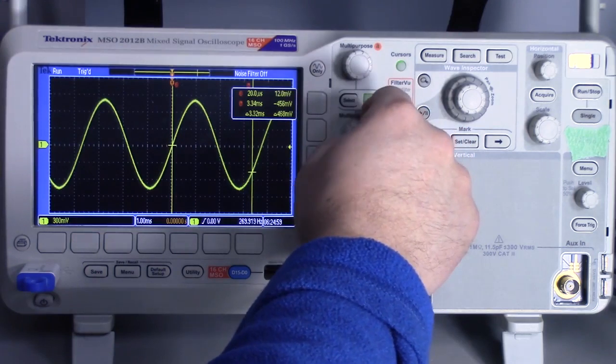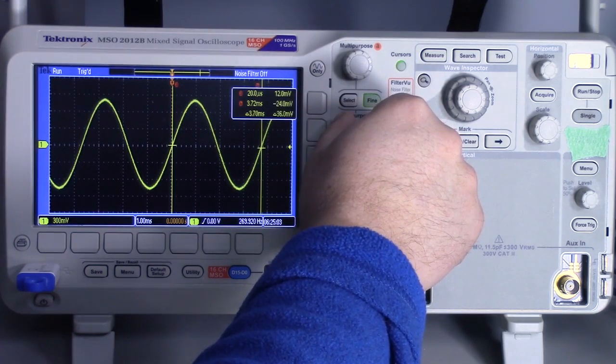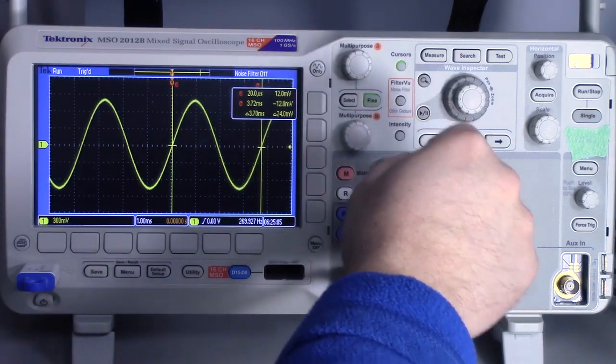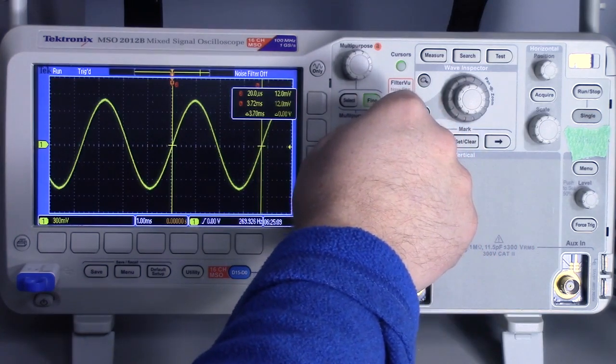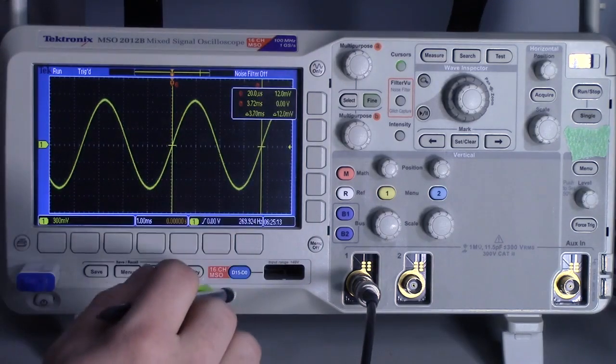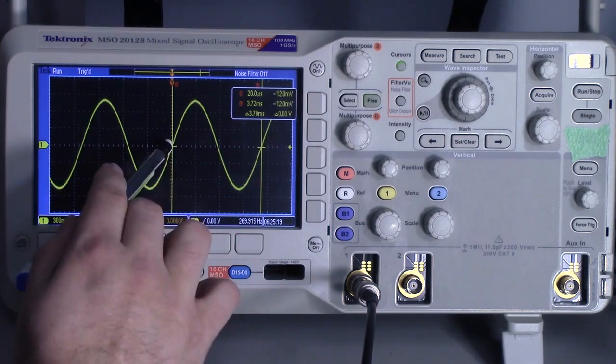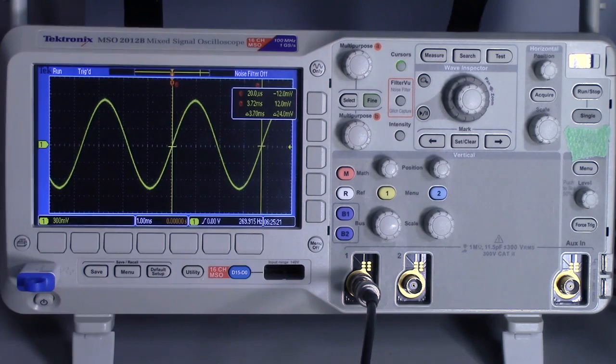Again, you can change from fine to coarse if it takes too long. And roughly there. Here it tells you various bits of information. It tells you that the period is 3.7 milliseconds. So it's obviously a shorter period than the 4 milliseconds we had before, which means the frequency is going to be higher.